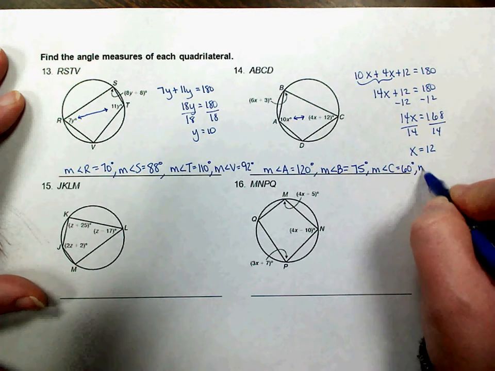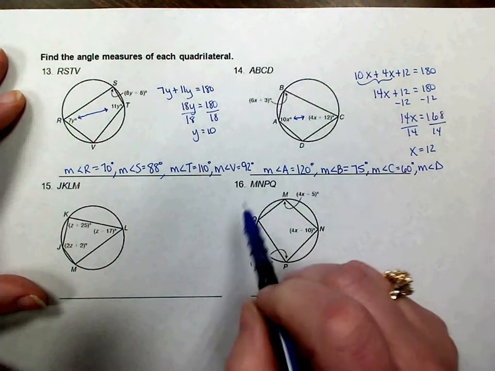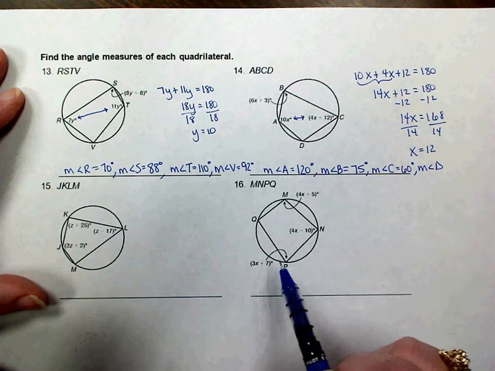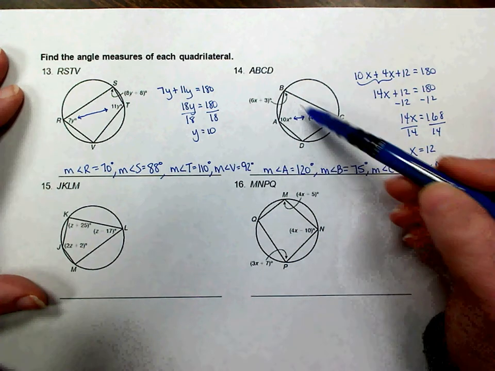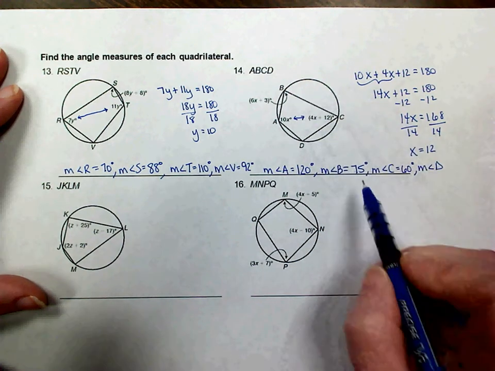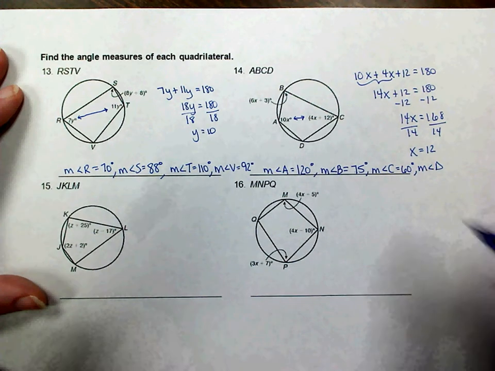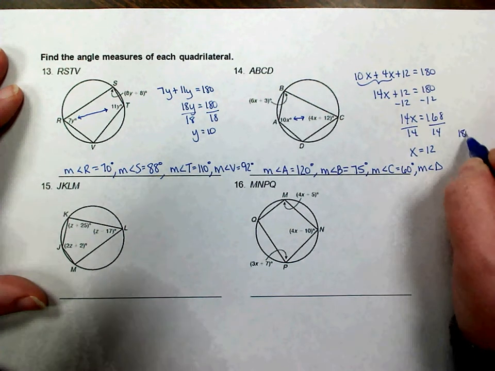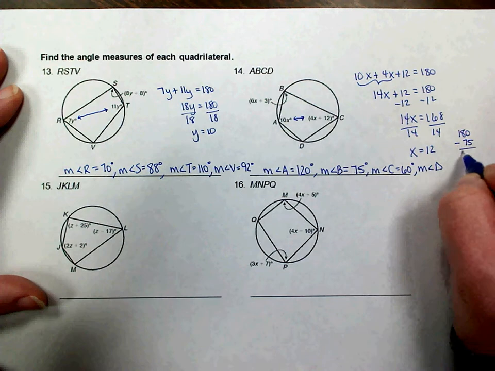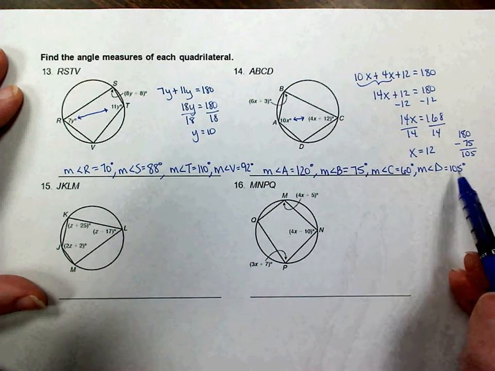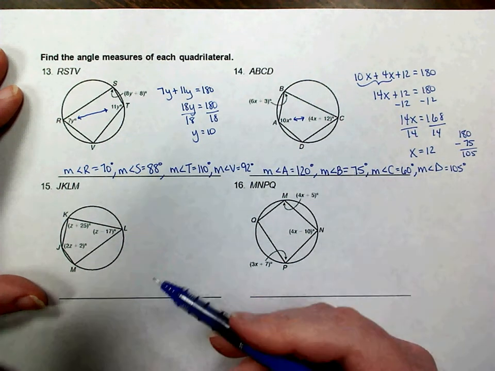And again, we can find the measure of angle D 2 different ways. You can add the 3 you know and subtract from 360, or these opposite angles have to be supplementary. So angle B was 75. You could just subtract 75 from 180 to get 105 degrees for the measure of angle D, and then make sure all 4 angles add to be 360.